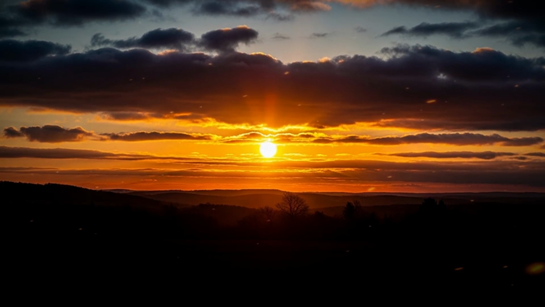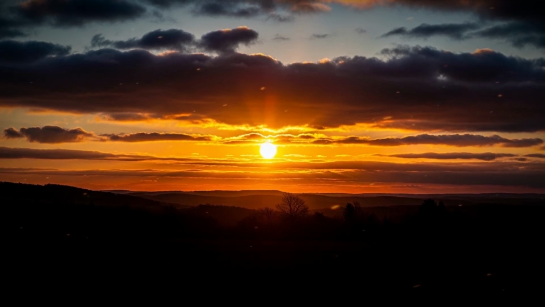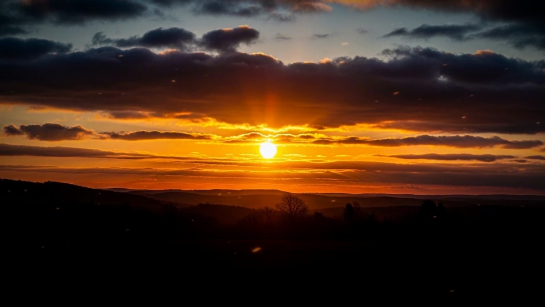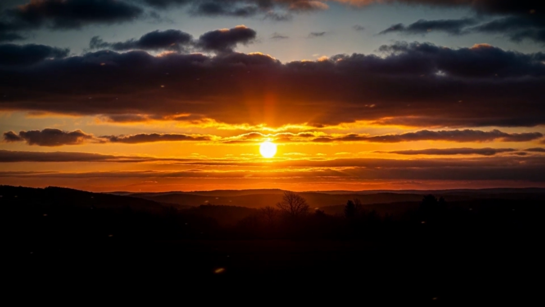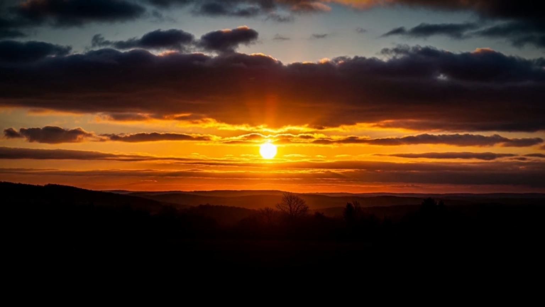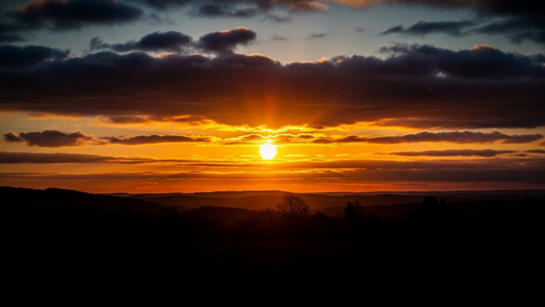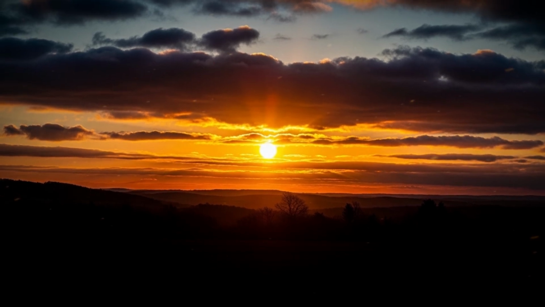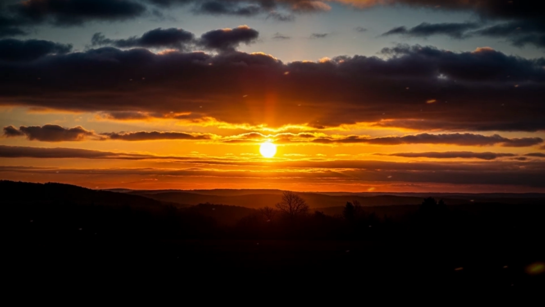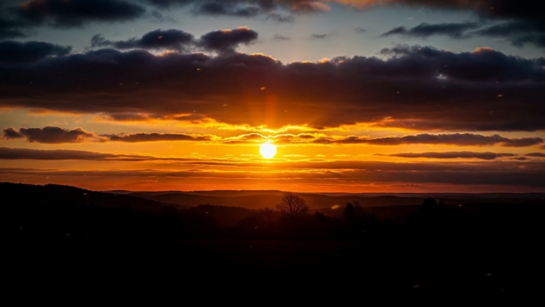The anvil is architecture created by atmosphere, a ceiling that won't break, air forced to spread instead of rise. The storm's ambition meeting the stratosphere's refusal, and the result is one of weather's most distinctive shapes, visible for miles, announcing power and presence across the horizon.